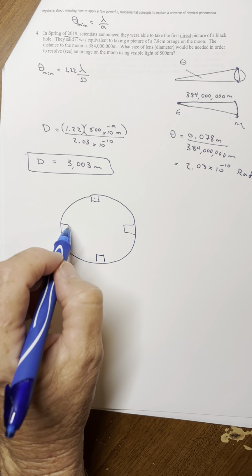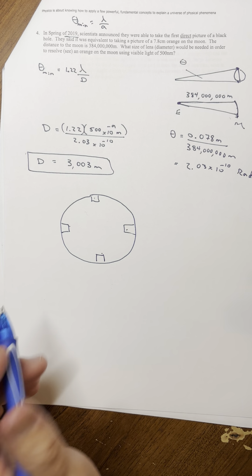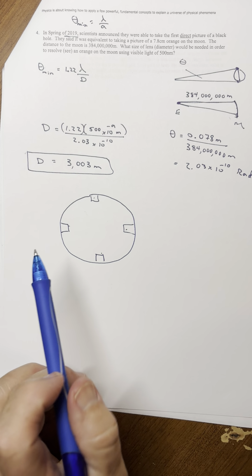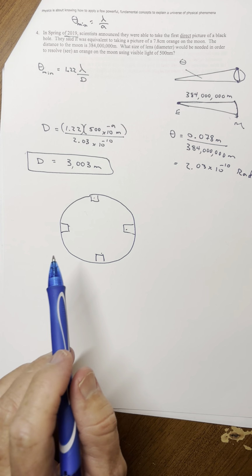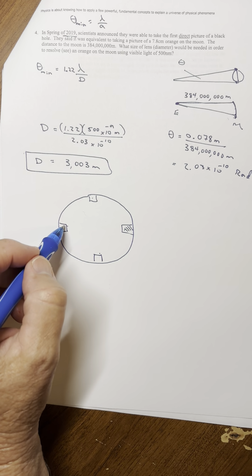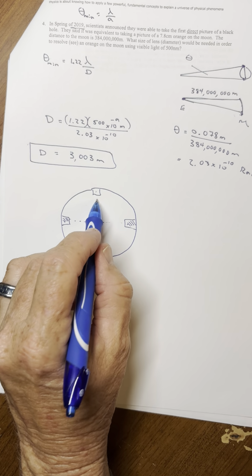And each of those sections then are funneled through our optics system. And so you don't really have it 3 kilometers in size, but you have the equivalent of it because you're collecting light that is 3 kilometers apart. And you put these here.